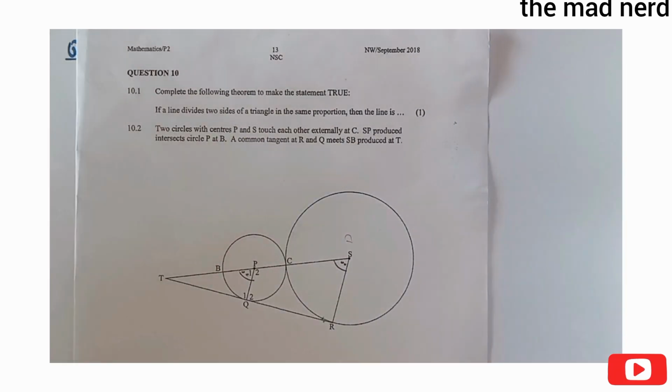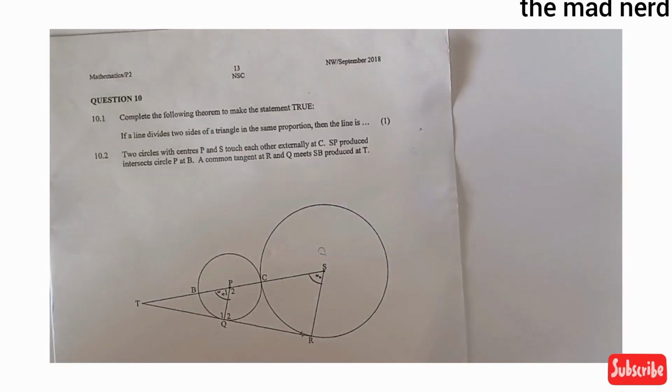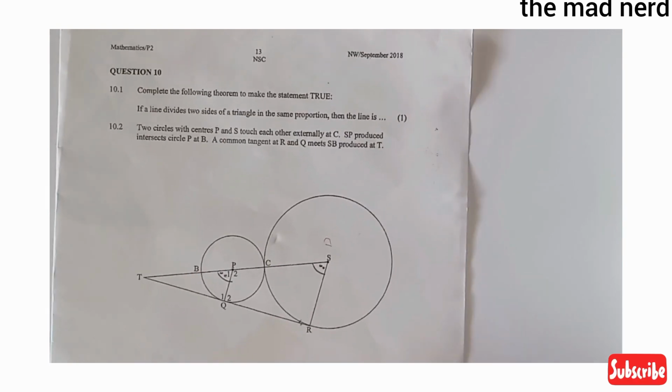So let's get started with question 10.1. It says here, complete the following theorem to make the statement true. If a line divides two sides of a triangle in the same proportion, then the line is dash dash dash. What I can remind you about is that in Grade 12, Theorem 1 says, if a line is drawn parallel to one side of a triangle, it then divides the other two sides proportionally.